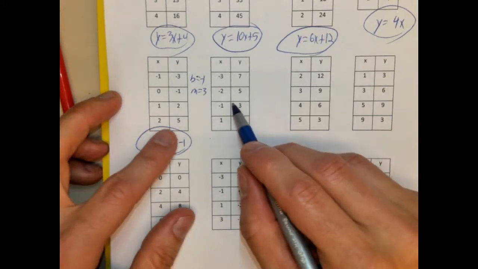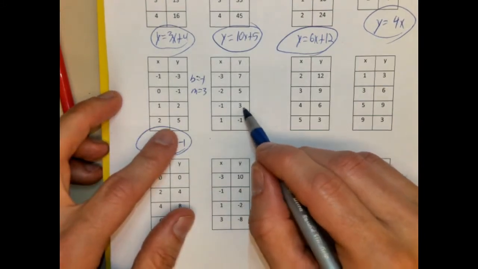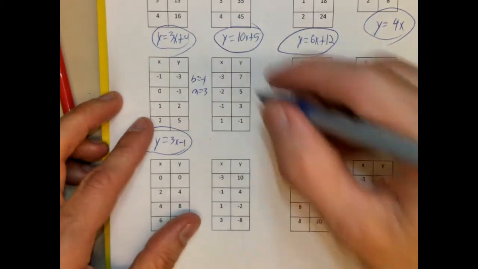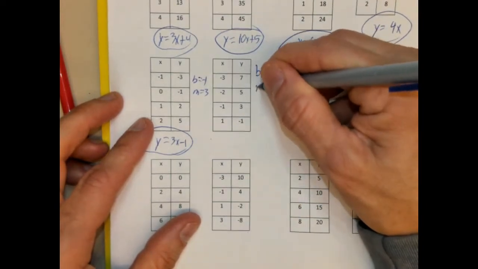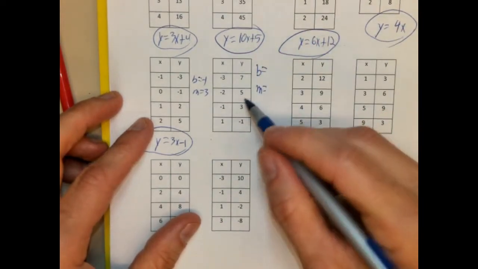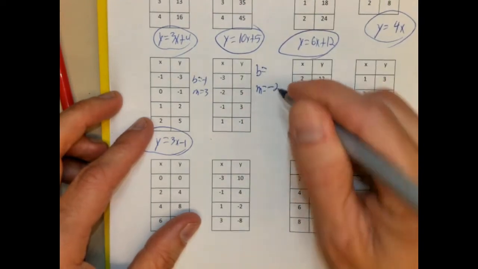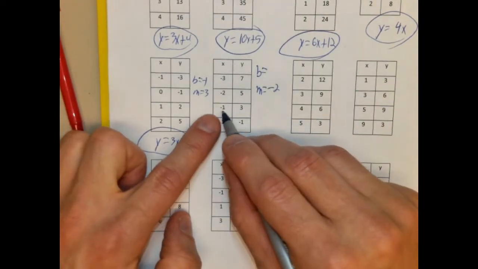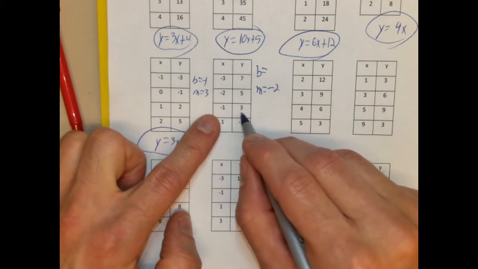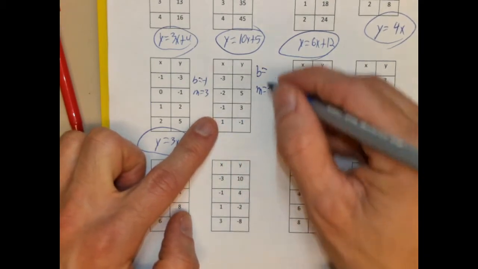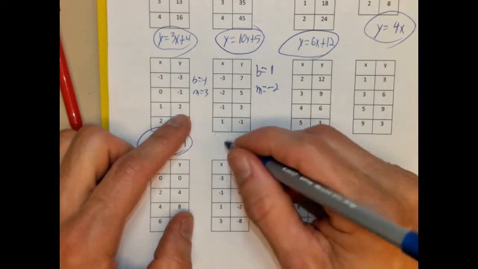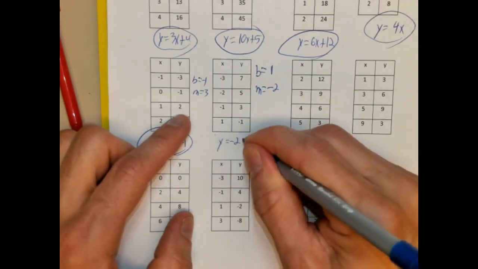Here, we don't have our starting point. Interesting. We don't know what it is. We can figure out the rate, though. Then with the rate, we can figure out the starting point. It's going down by 2 each time. So if it's going down by 2 to get to 0, 3 take away 2 is going to be 1. So b is 1. That's an interesting one. So y equals negative 2x plus 1.